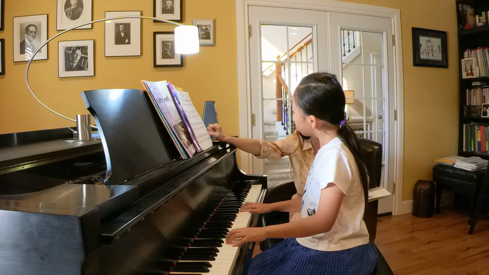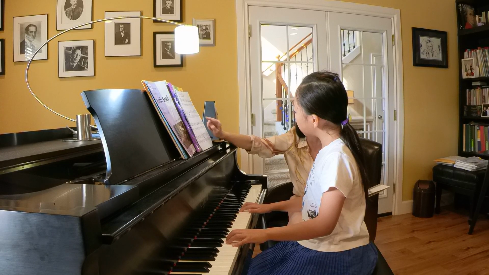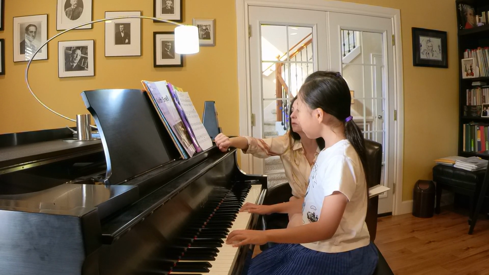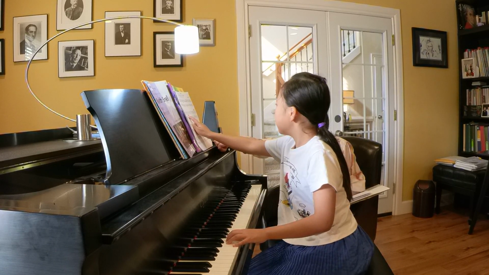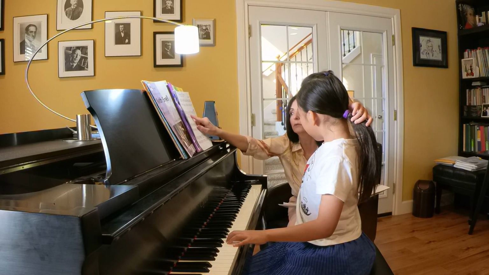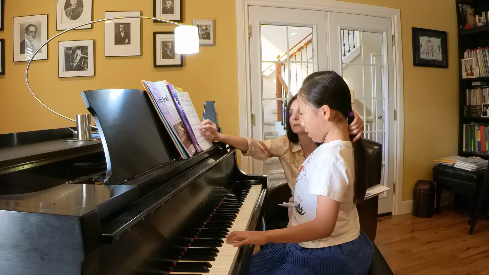Right away. Do we change time signature here? Do we count differently? How many counts do we have per measure here? 3. So how many do we have here? 3. You had 4. So what do you think made it 4 instead of 3 here? The note was held too long? I think you were holding this one too long. Oh, right, staccato.